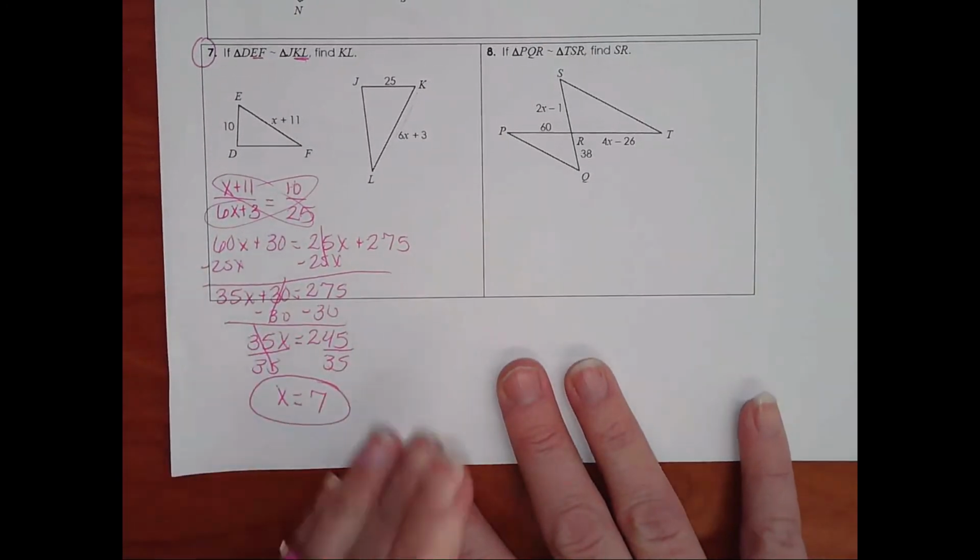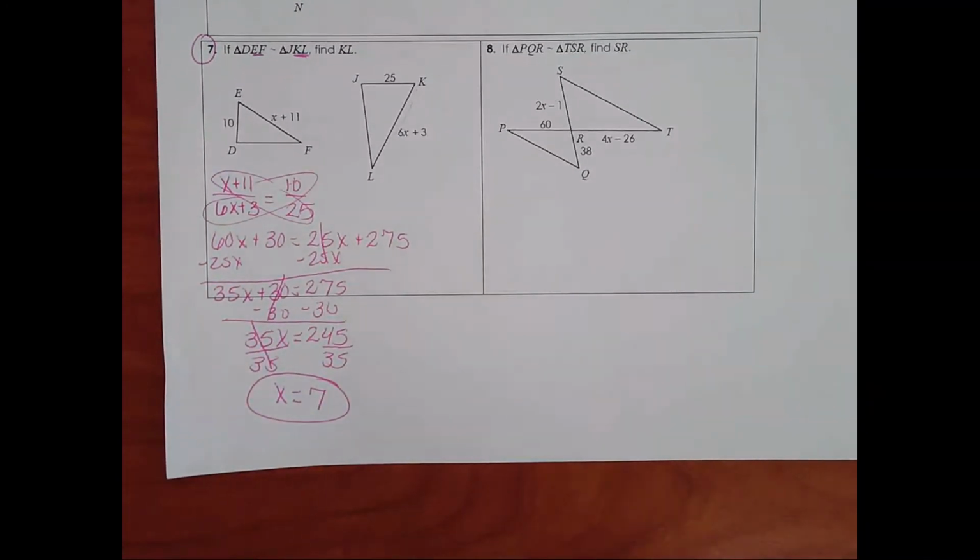Really ran out of room there. As you can see, there's a lot of work to be shown, a lot of places that you could go wrong. So please make sure that you are writing all of these down. Take your time, as much time as you need, or really as much as you can handle.